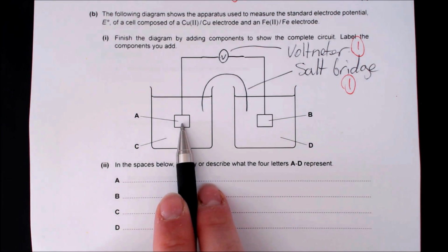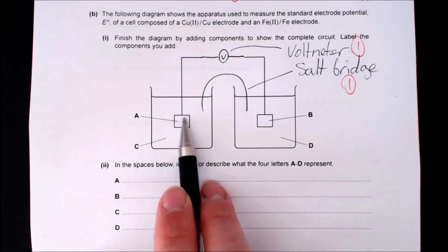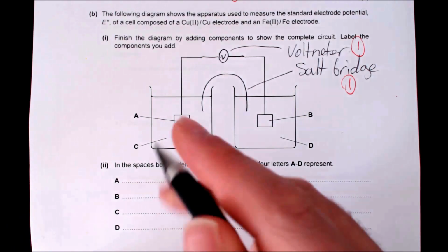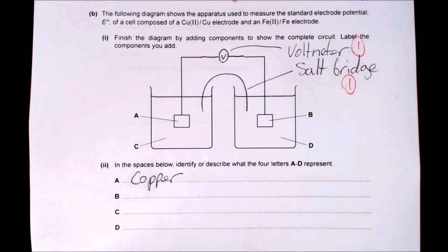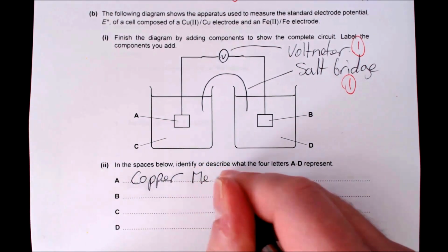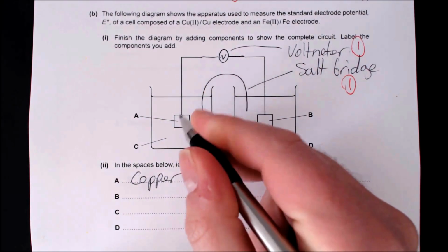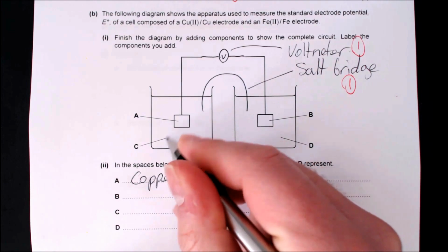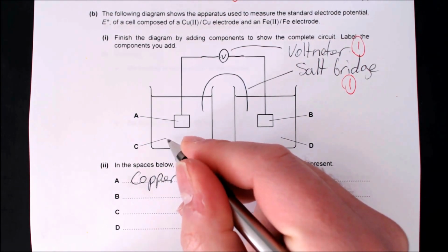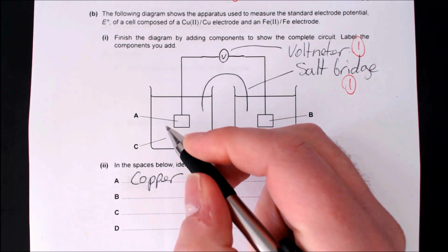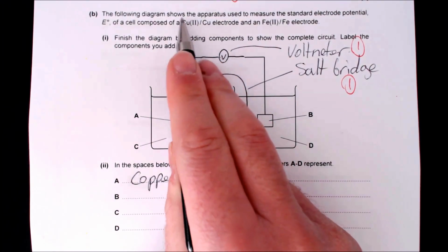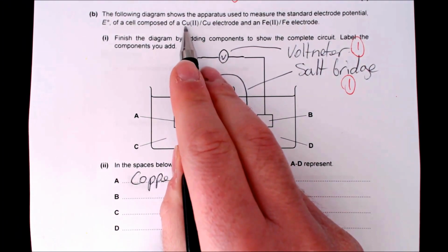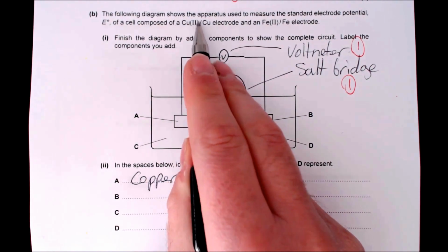So okay, we're going to start with A. So we'll say this is copper, for example. Again, it could be the other way around. There's no real preference. So we'll just say that one's copper metal, which is there. But this is important. Copper metal must be submerged or dunked into the solution, and the solution must contain copper 2+ ions. So the normal chemical you use is copper sulfate. That will give us a supply of copper 2+ ions.